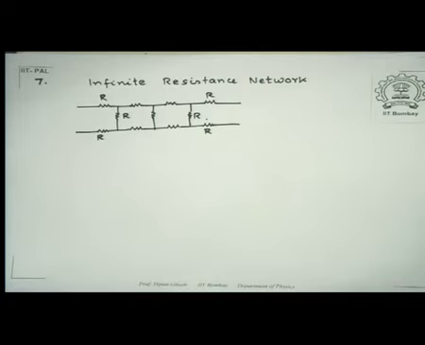Now, in order to do that, you have to make an observation. Remember, I have said it's an infinite network. So suppose there were an end to it. What do you mean by the end of an infinite resistance network? Imagine the number of sections to be n, which is very large. So look at the last section.